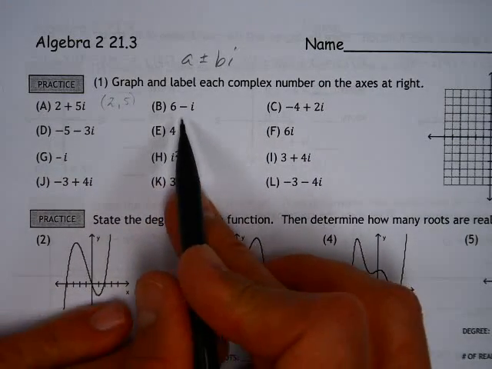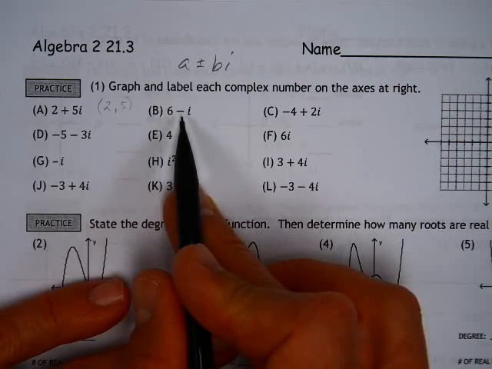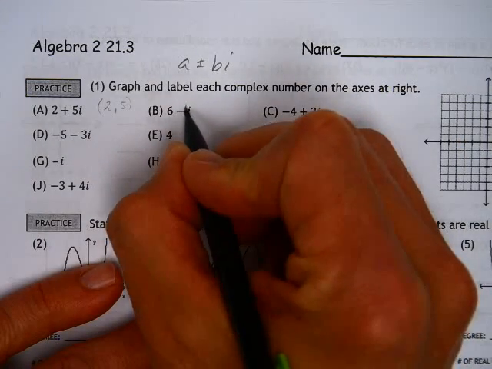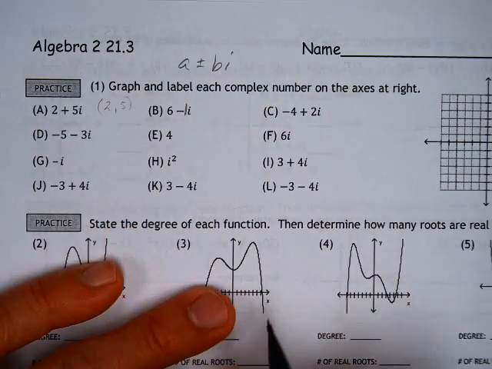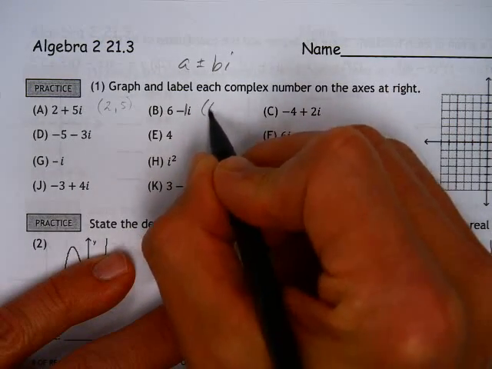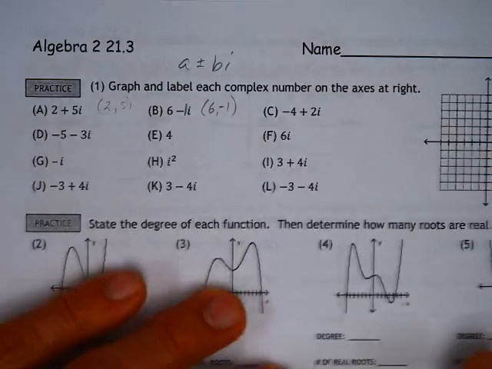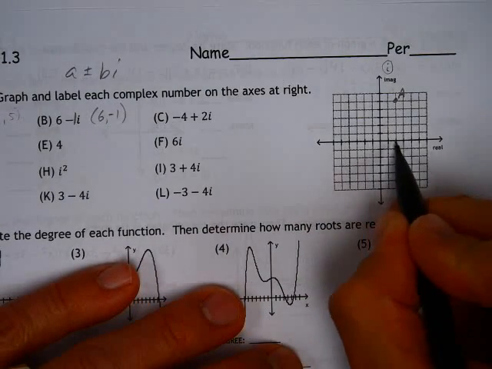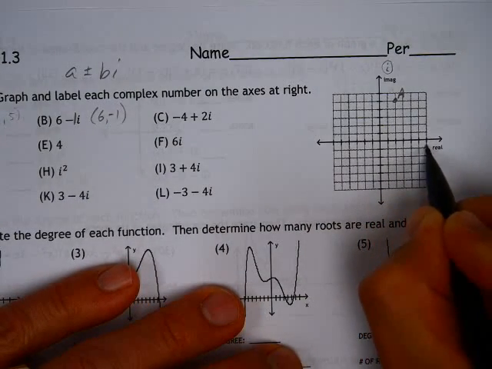That being said, we look at b. 6 minus i. Well, don't forget, that's not a minus i. That's a negative 1 in front of an i. And so if we're plotting that, essentially what we're doing is we're plotting the point 6, negative 1. And to do that, we're going to go over 1, 2, 3, 4, 5, 6. We're going to go down 1. We're going to put a b right there.